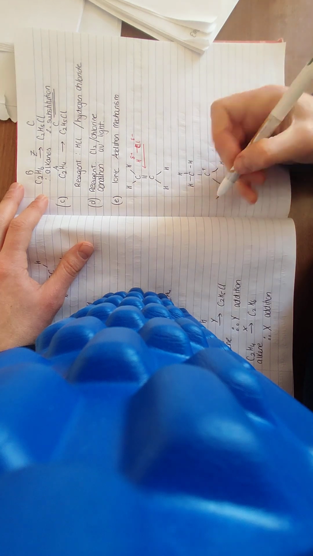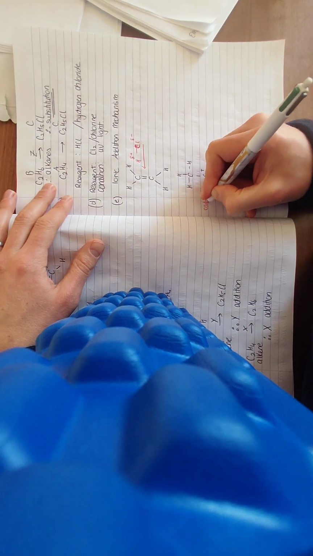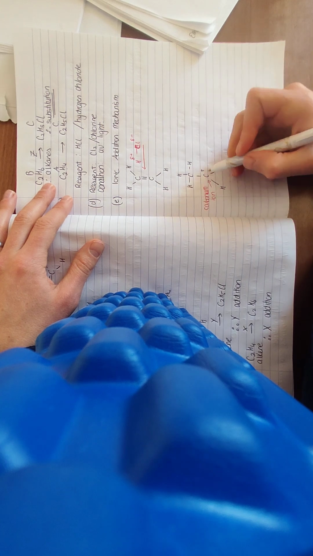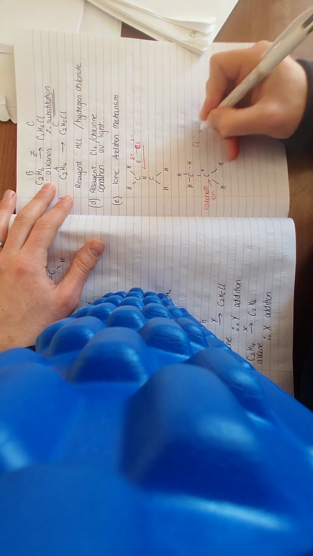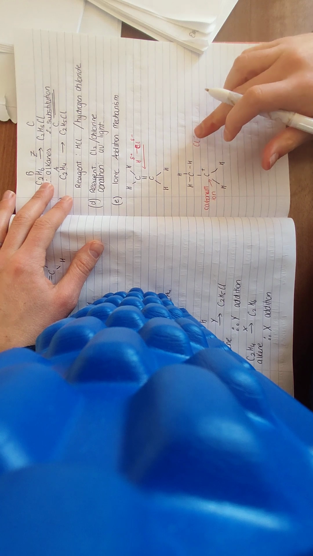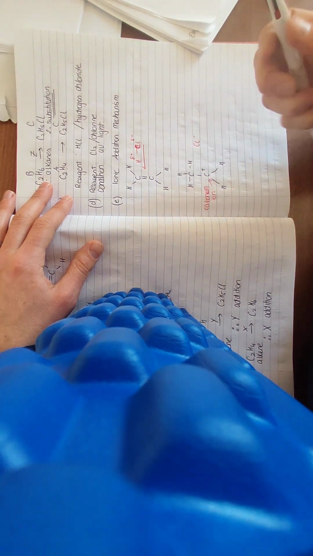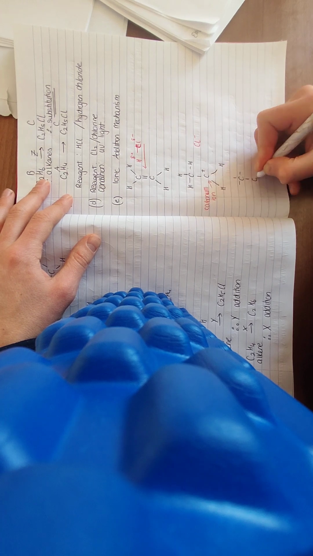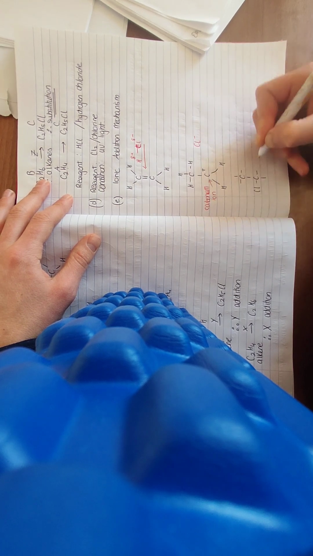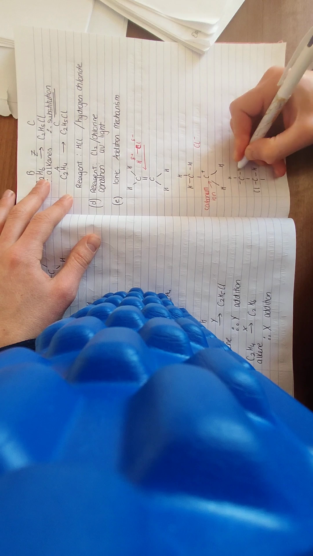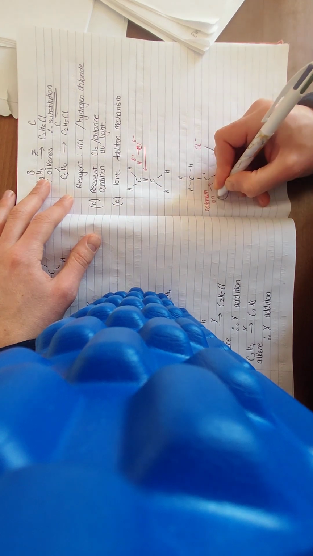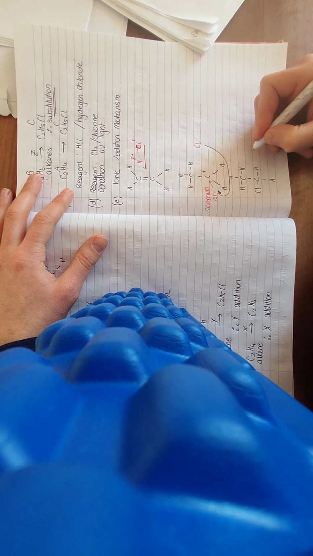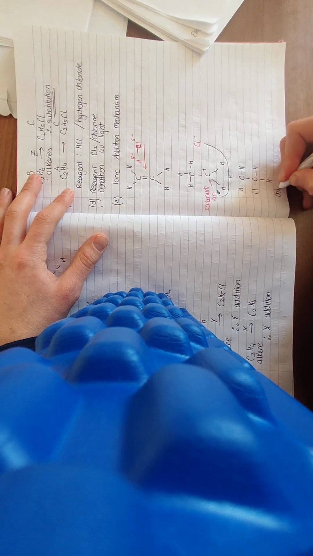So for both your addition of chlorine and your addition of HCl, you get a carbonium ion. I have my Cl minus floating about. The next step, it's going to come in from the opposite side, your opposite charges attracting each other, and this results in the formation of chloroethane.